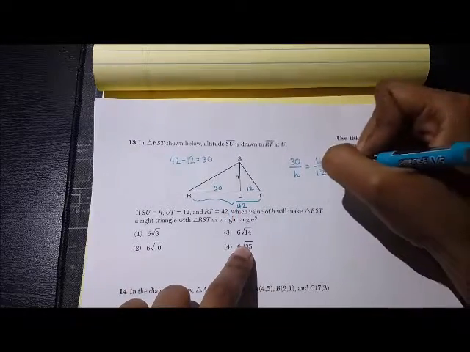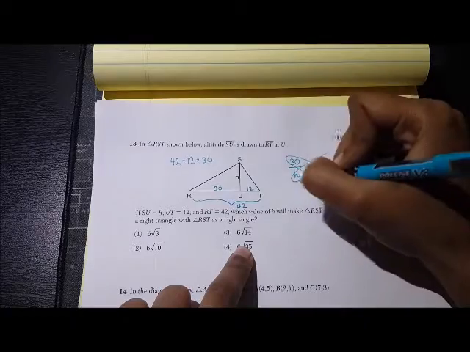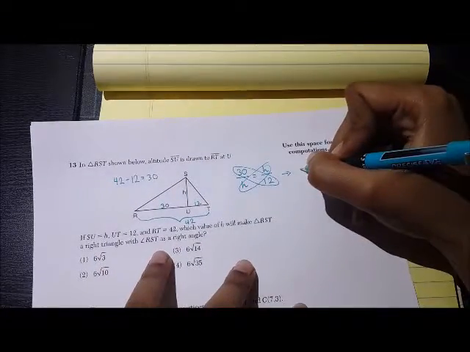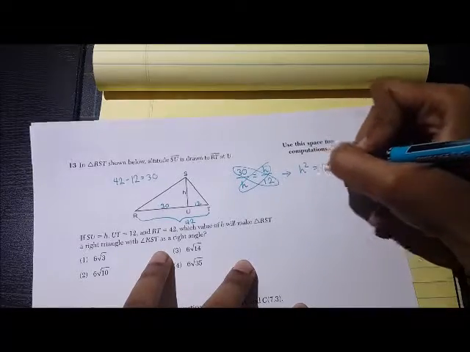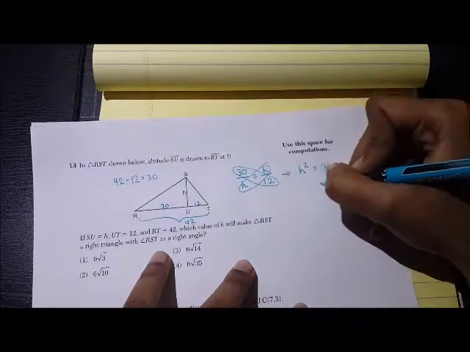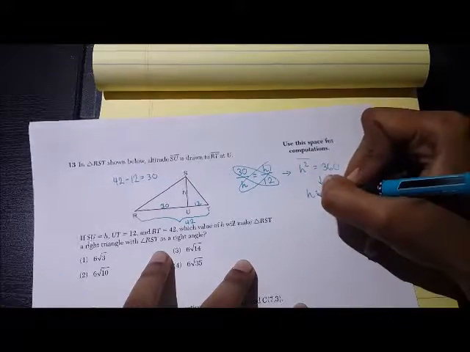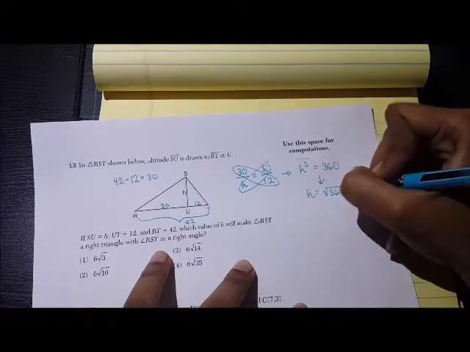And again, we're going to cross multiply, and we're going to get h squared equals 360. Take the square root of both sides. We're going to get h equals the square root of 360.